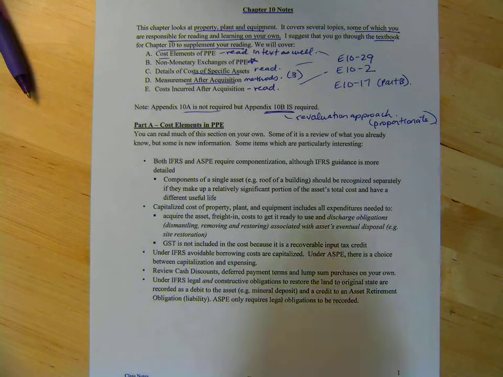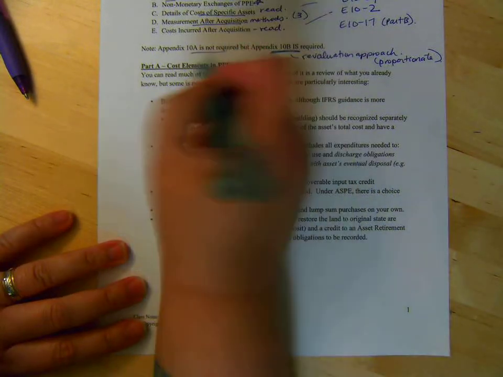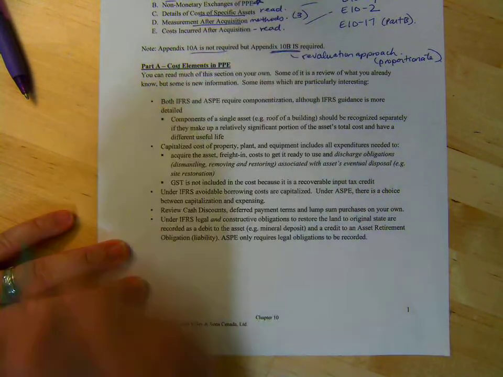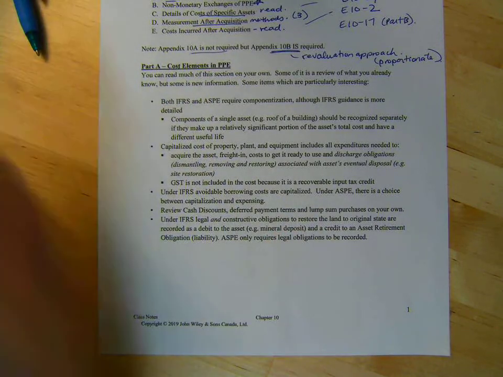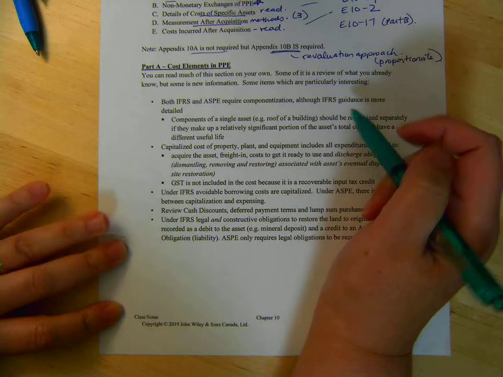Okay, now we're going to go ahead with the Chapter 10 notes. So we're back at page 1 and we're at Part A. Cost elements that go into property, plant, and equipment. What gets put into the T account? Some of it's a review of what you already know.